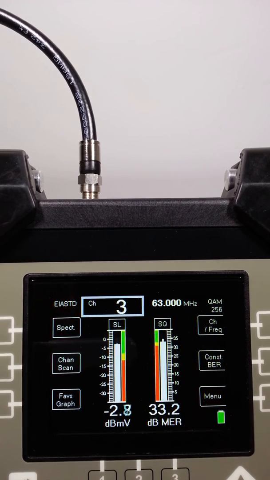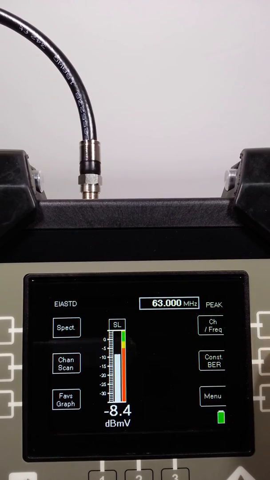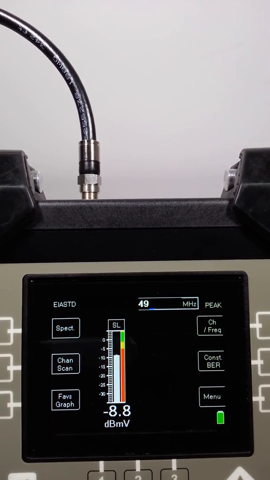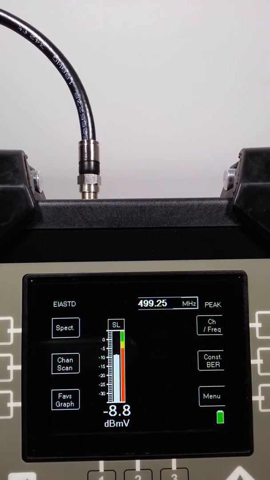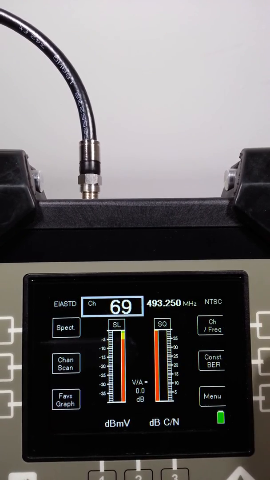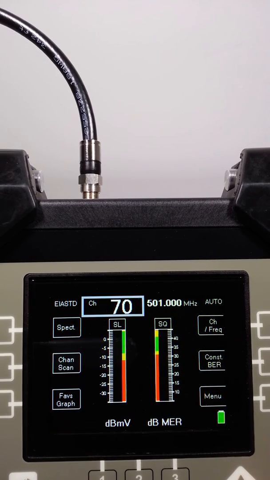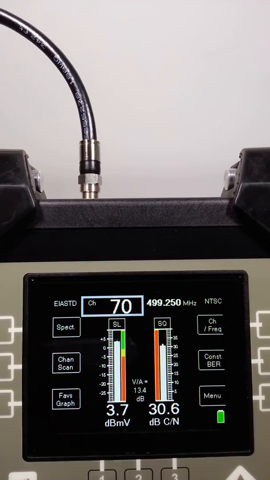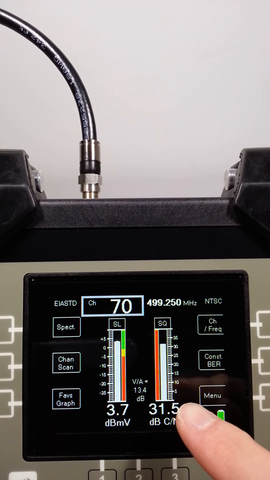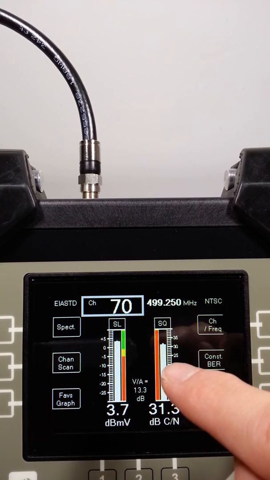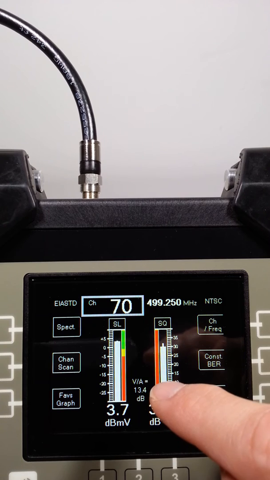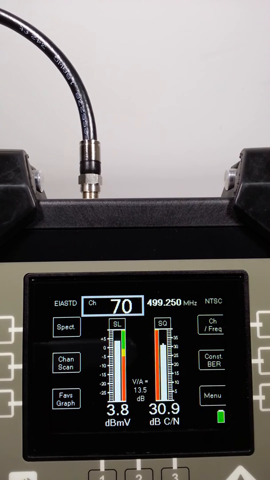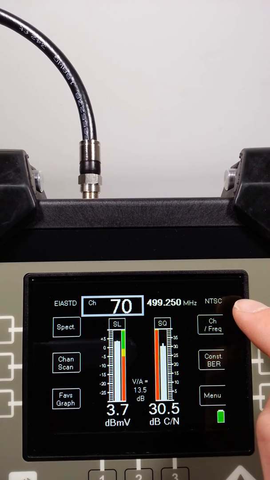If we want to toggle to an analog frequency, we could type in 499.25, enter, and then go to tune by channel mode. Now, instead of seeing an MER value on the right bar graph, we're seeing a carrier to noise measurement, the delta video audio measurement, and the RF level of the video carrier for this analog carrier. And in the top right corner, instead of a QAM256 signal, as you can see, it's an NTSC analog signal.